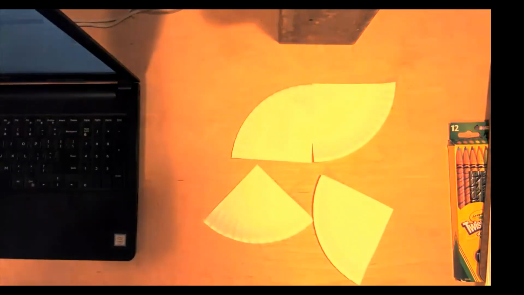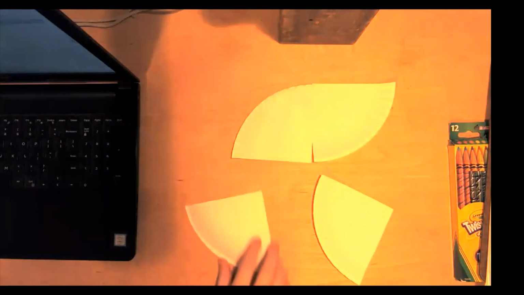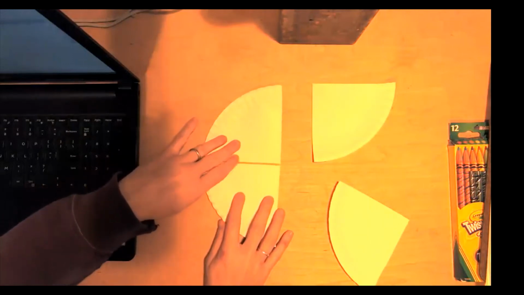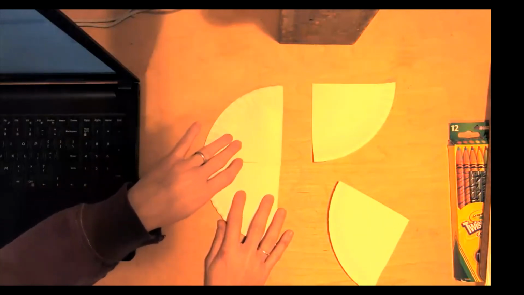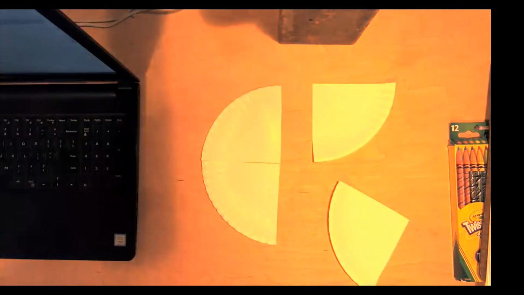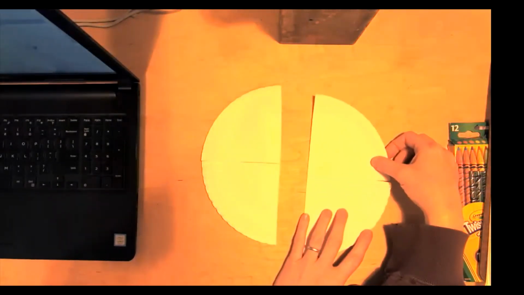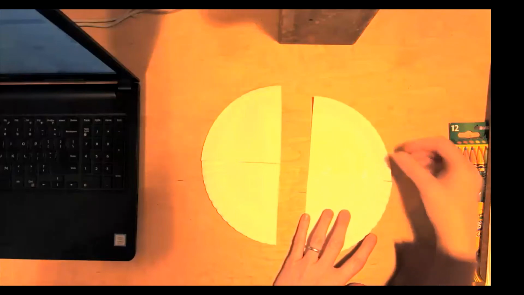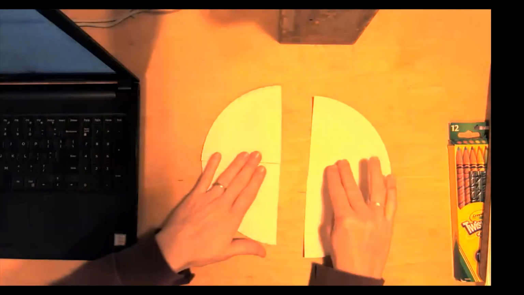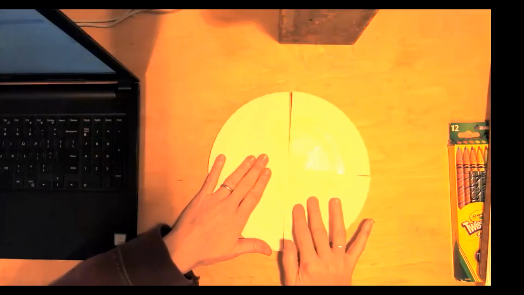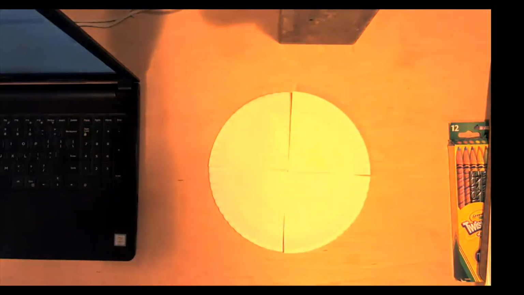Well, that can't be a plate. Remember, it's a circle. Oh, look it. If I put 2 fourths together, I make a half. And then maybe I could put these two together to make a half. Then I can put these together to make one whole.